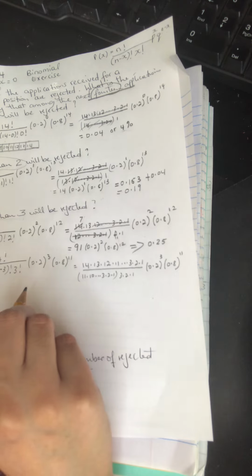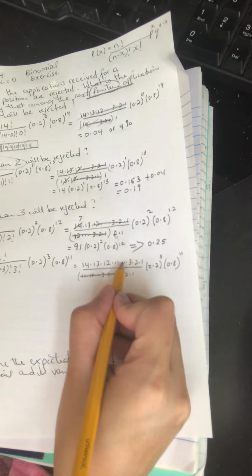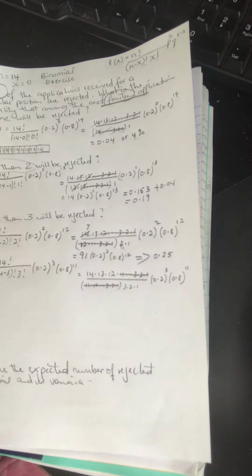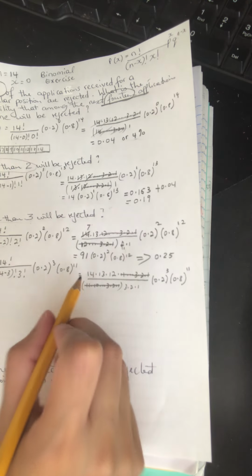And we do the same cancellation. Everything from 11 all the way down to 1. So we remain with 3, 2, and 1, 14, 13, and 12. So we're going to simplify this a bit more.